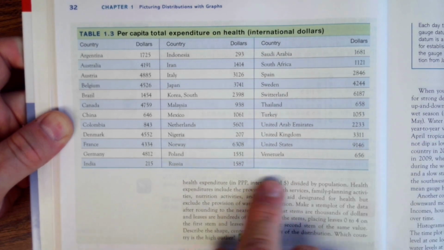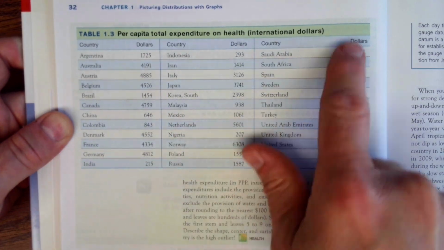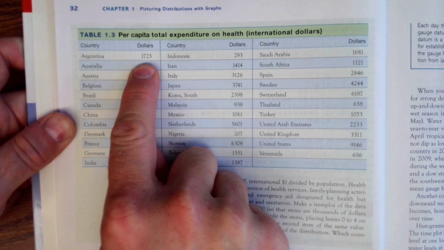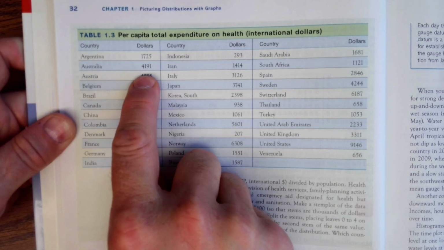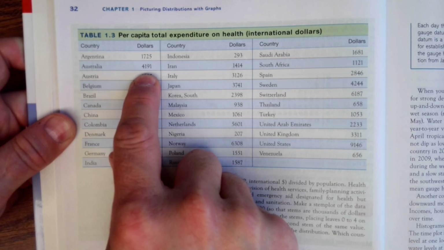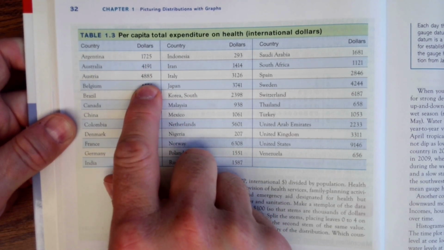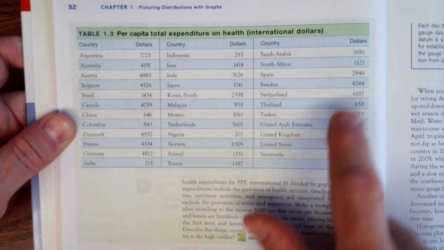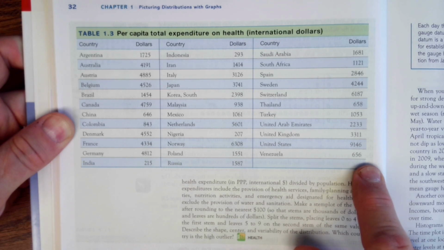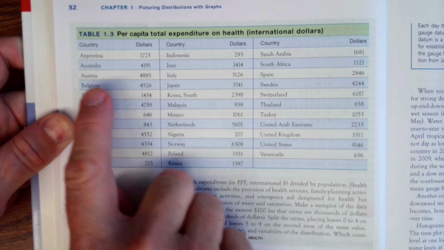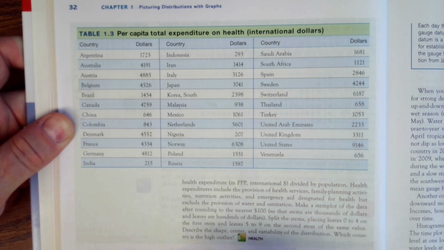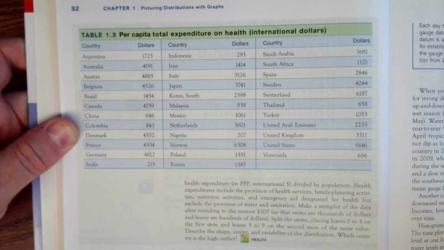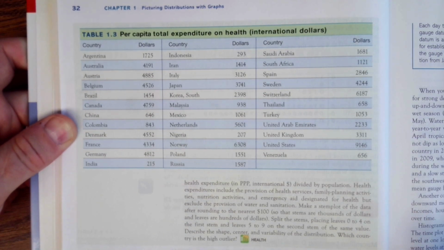What we're going to do is go through this data list and simply convert all these to the nearest hundreds. So instead of 1725, it's going to be 1700. Instead of 4191, it's going to be 4200. Instead of 4885, it's going to be 4,900. We're just going to go through the entire list like that, making that list and converting those numbers over. We're not really concerned with which country they're attached to. We'll come back to that after we do the rest of the analysis, and then we start interpreting the data, which is another piece that we're not getting to necessarily in this video.